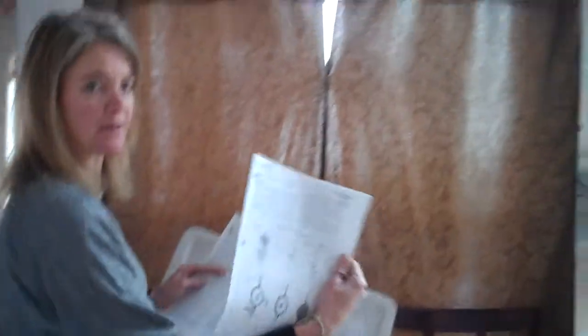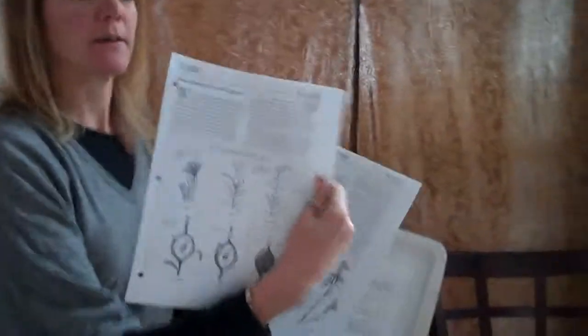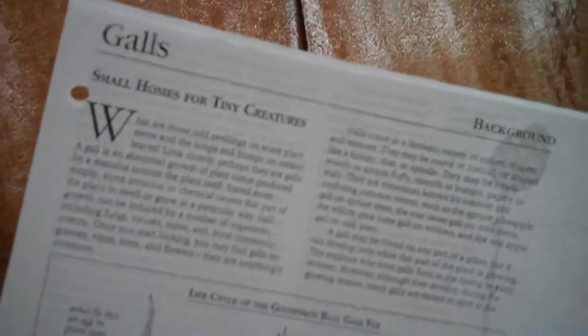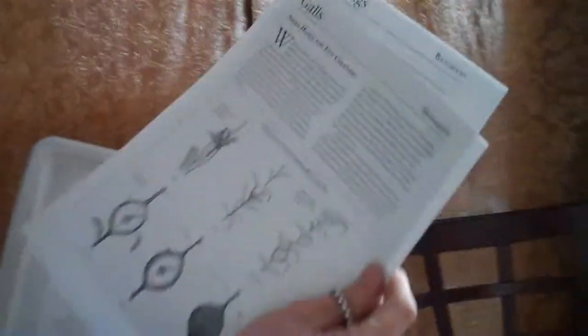But again, with the galls, we have this background information. It's on the website. It's a good idea to maybe print it out if you're the class coordinator or whoever's going to lead the introduction and conclusion, because these bits of information give you lots of information.